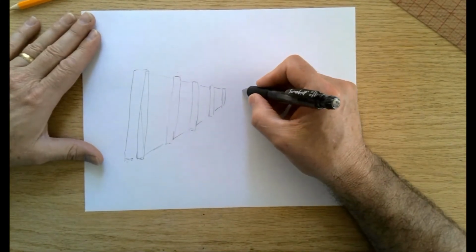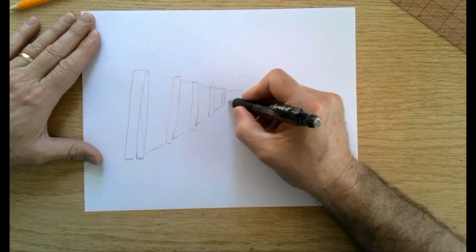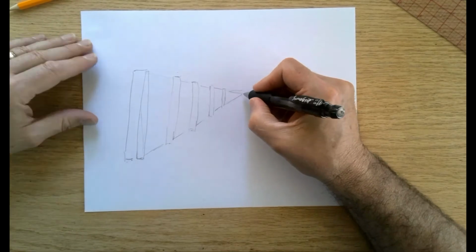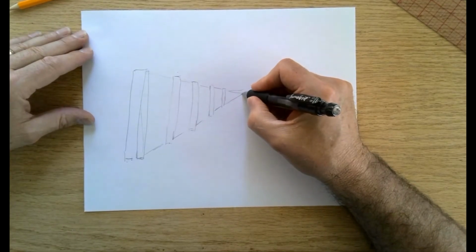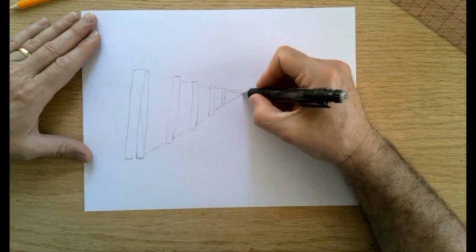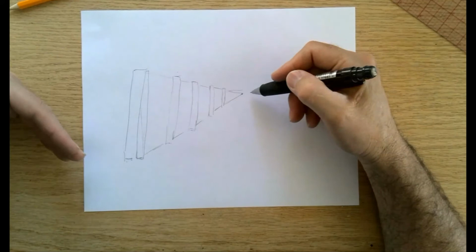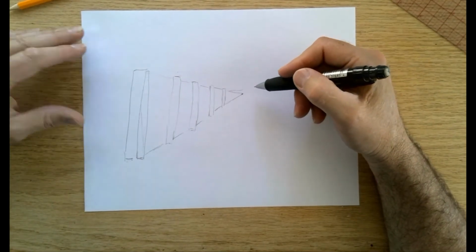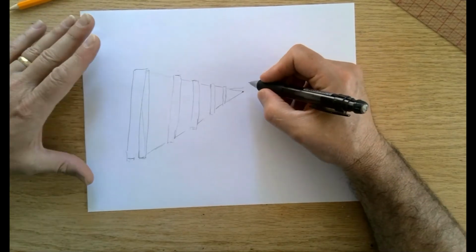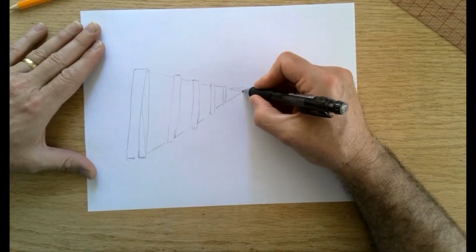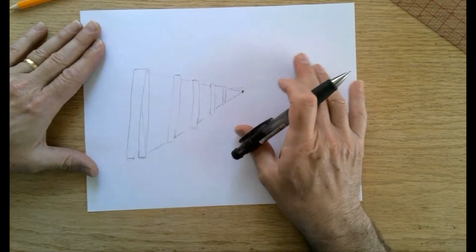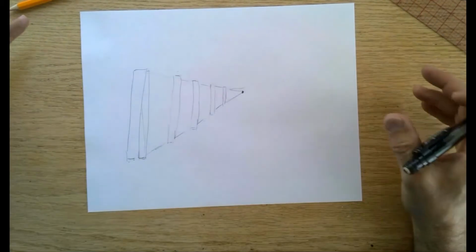If this went back forever and ever, eventually these lines would come back here, but you can't see forever. You can only see a certain distance, and so they go back to a point right here where the fence would just vanish into thin air, as it were. It's because we can't see that far. We are limited in our vision, but we can utilize that to make better drawings. So this point right here is called a vanishing point. This is where it goes so far back into space that what you see up close here eventually vanishes.